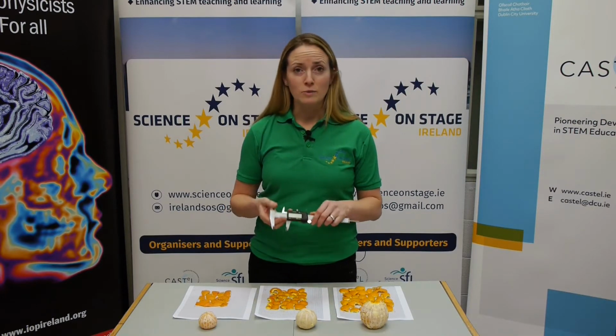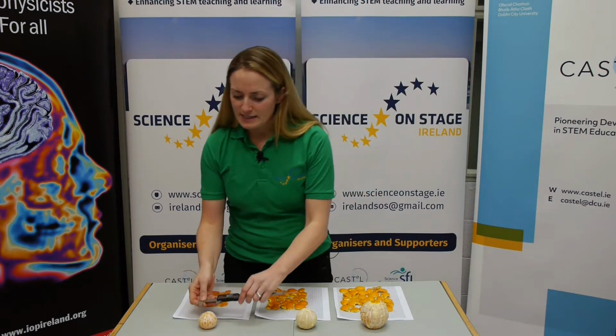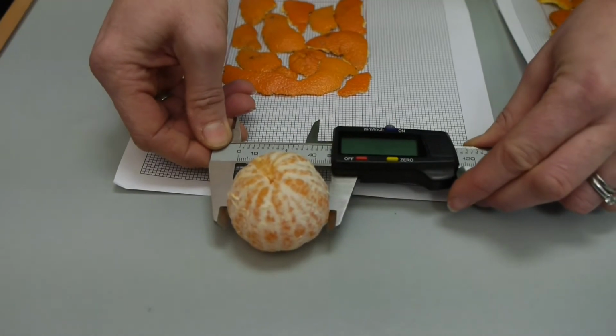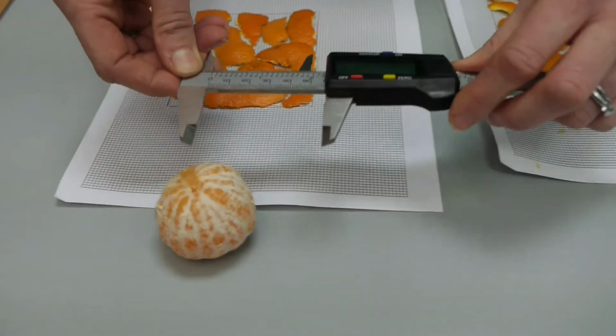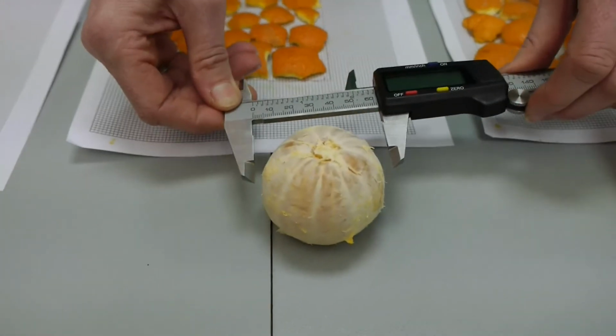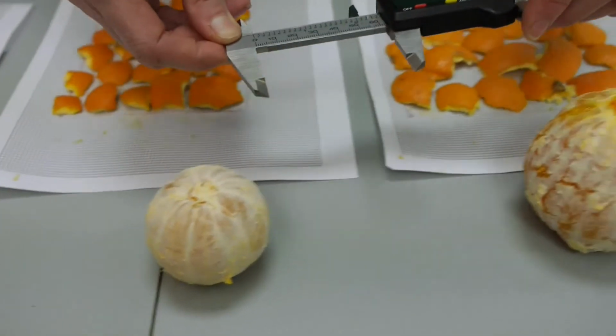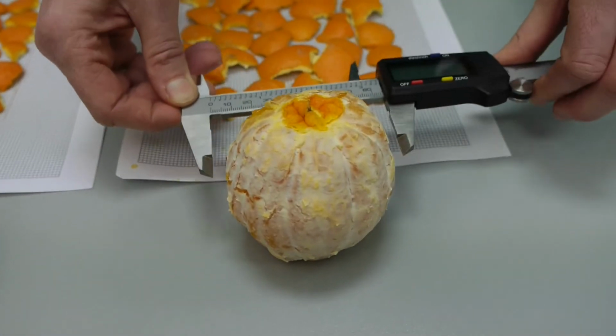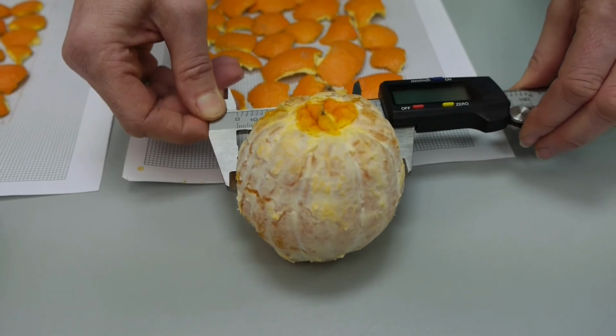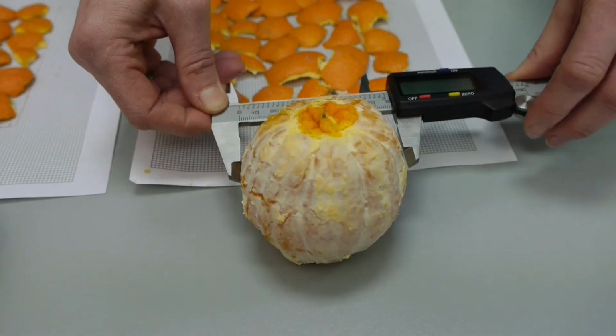Students could use a vernier calipers in class, a digital one being preferable, and they could take a measurement of the diameter of each of the pieces of fruit and record them in their table. And they could look at the ratio of each piece of fruit, which of course is R2 over R1, would give them the scale factor.